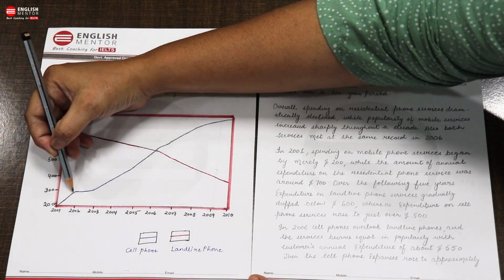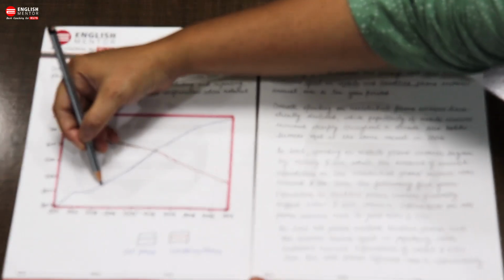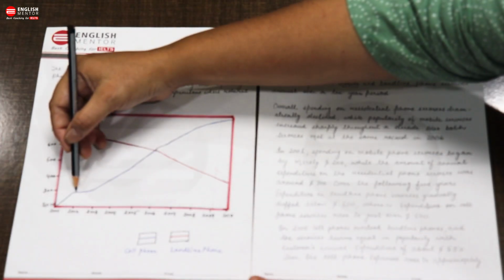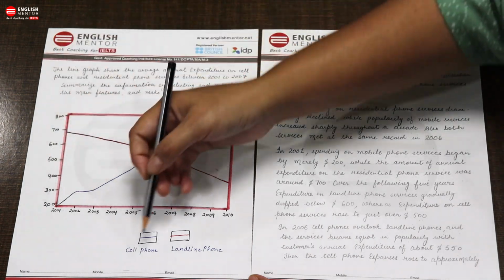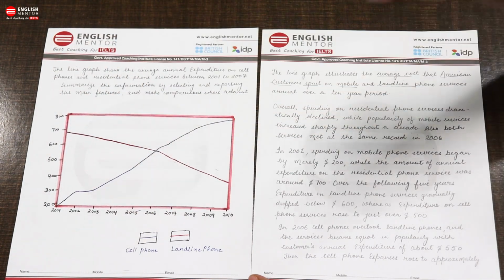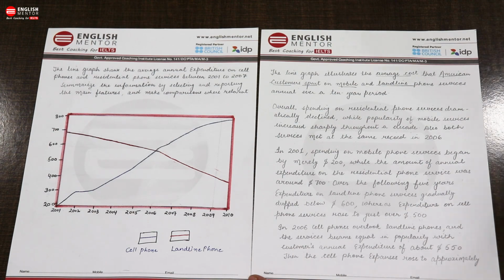This blue line represents the expenditure on cell phones. There was an increase in this blue line. So this is about the overall.